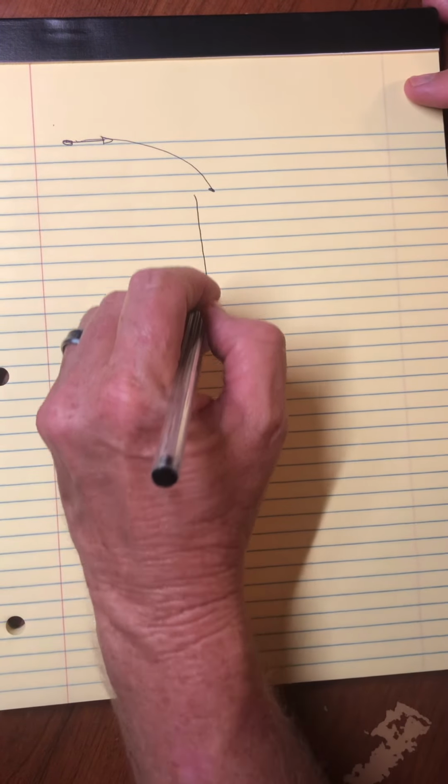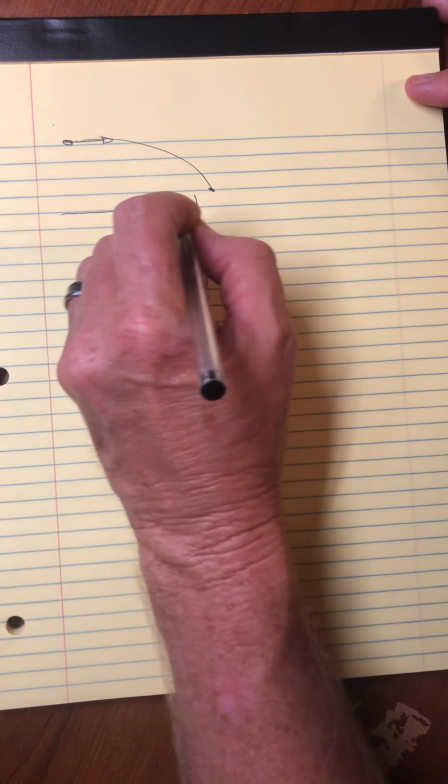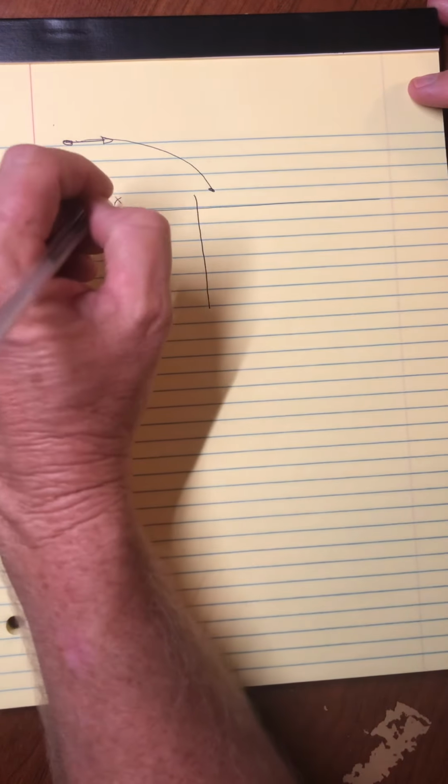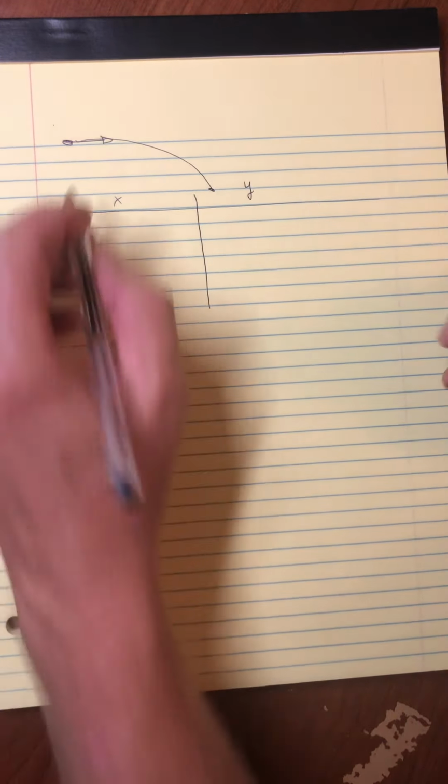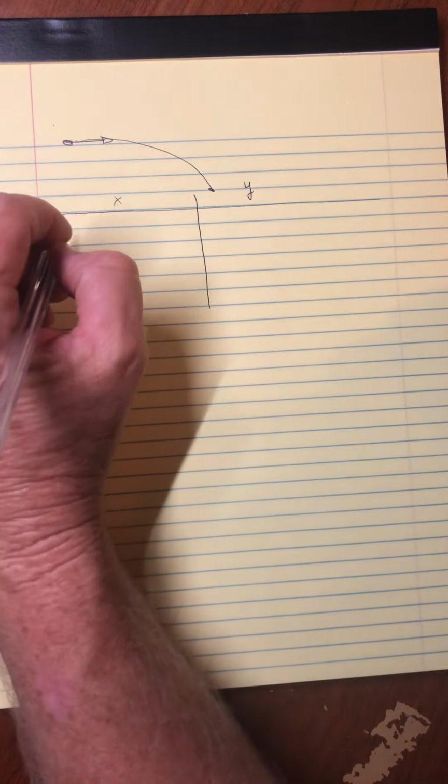So I'm going to just draw a little picture here of something going horizontal, and it's going to do something like that. But I'm going to do the same logic here and do an x and a y. And again, how far horizontally would it go?